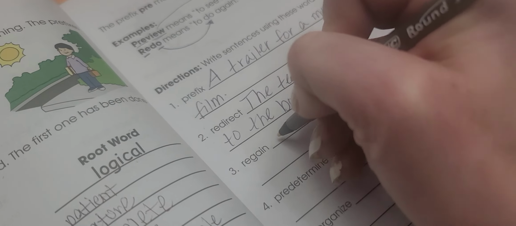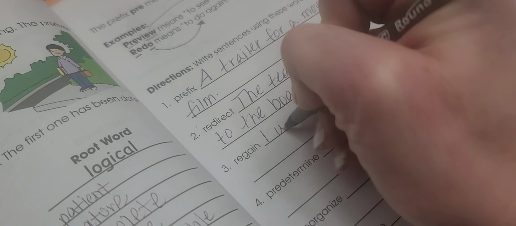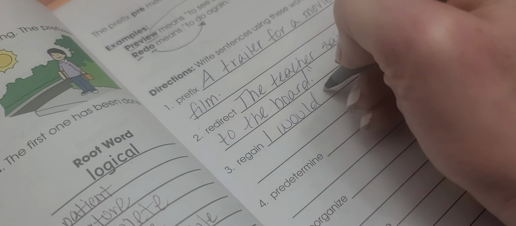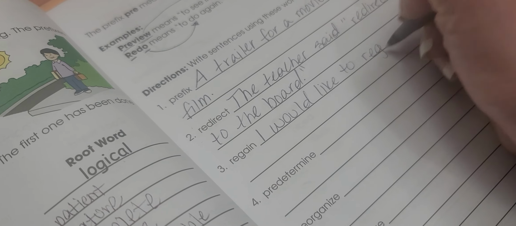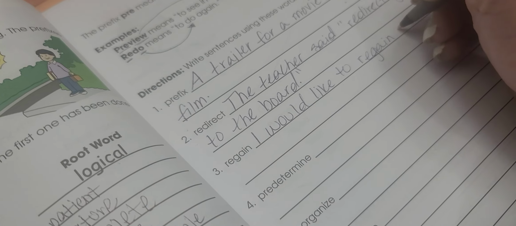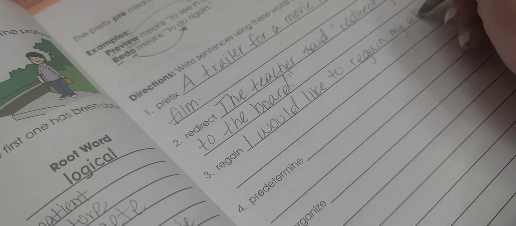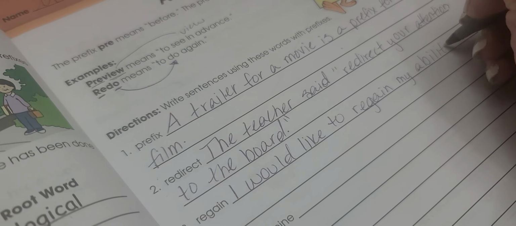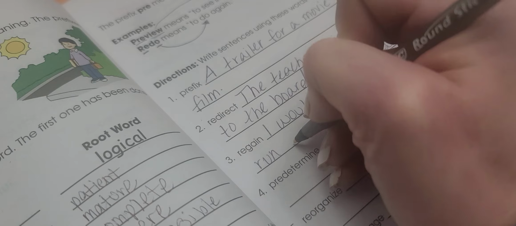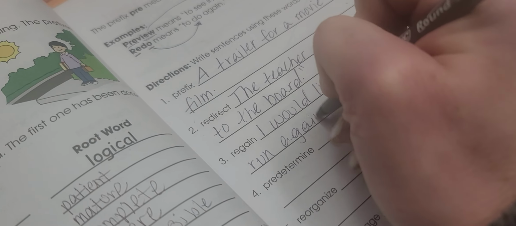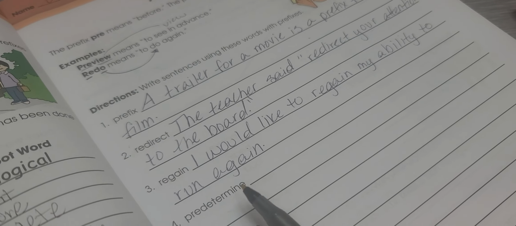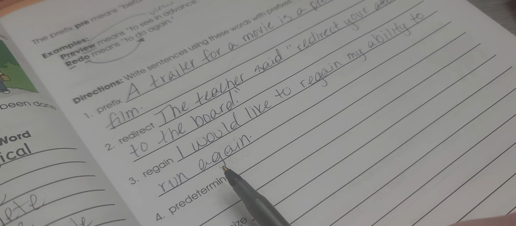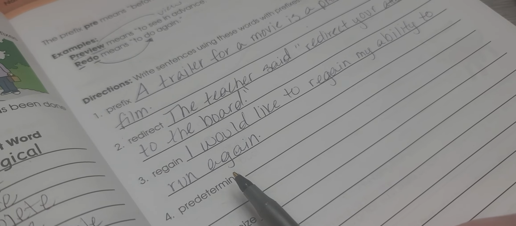I think I'm going to write, I would like to regain my ability to run again. If you have a different sentence, you can say that now. If you would like to use my sentence, then we will go over my sentence.